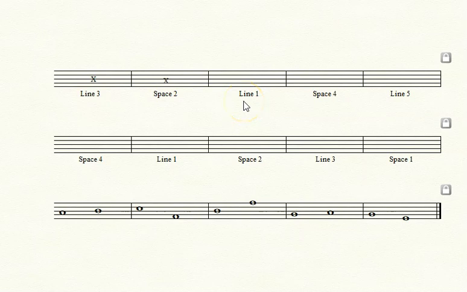Next, we will be putting an X on line 1. This one's pretty easy. We go to our first line, and that's where our X goes. Here, we will be putting an X on space 4. Let's count. Space 1, space 2, space 3, and space 4. Lastly, we will put an X on line 5. Line 1, 2, 3, 4, and 5.